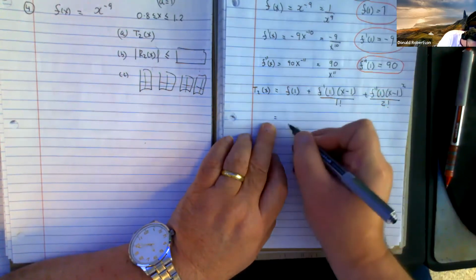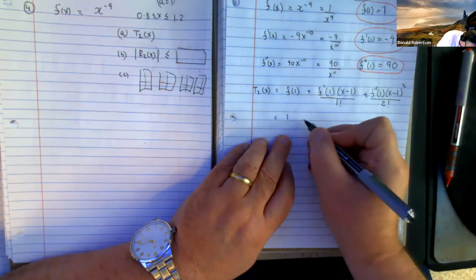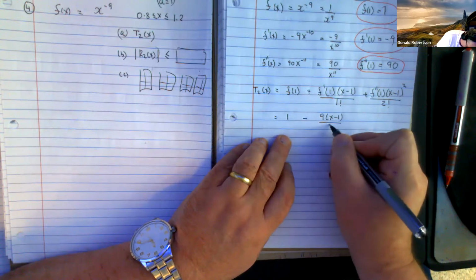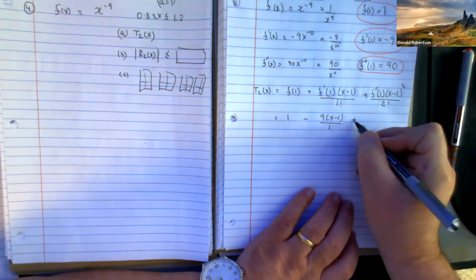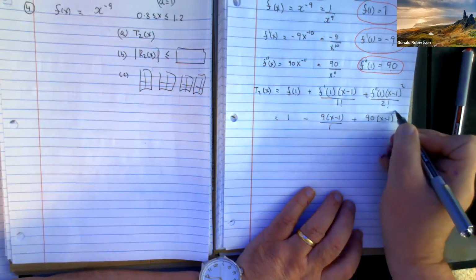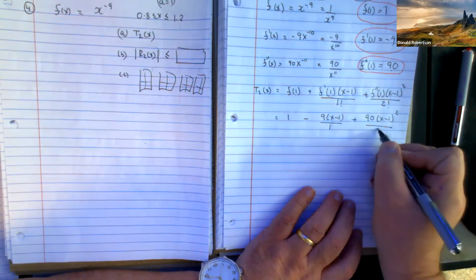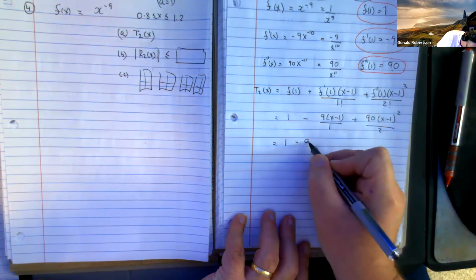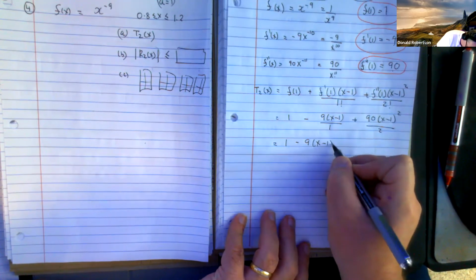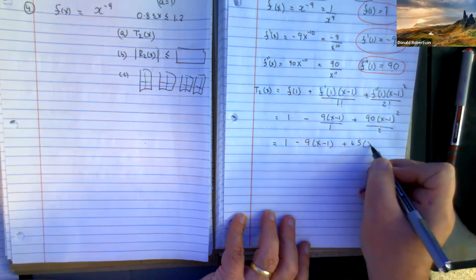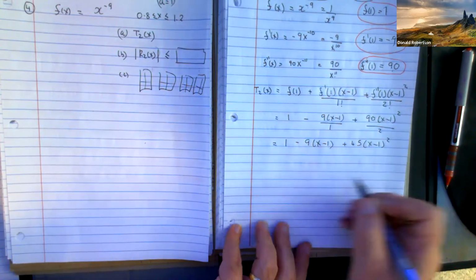That guy is 1. This guy is negative 9. This guy is 90. 2 factorial is 2. So we have 1 minus 9 lots of x minus 1 plus 45 x minus 1 squared.